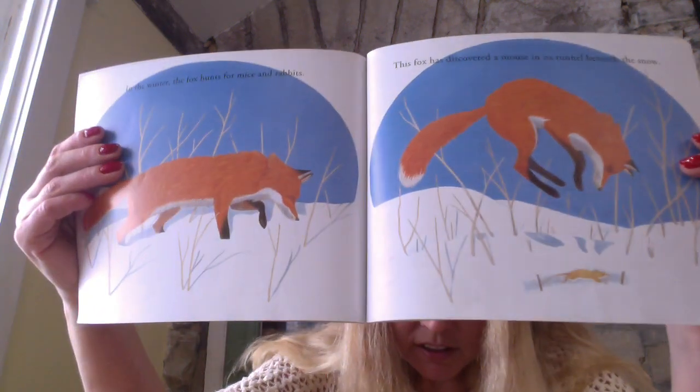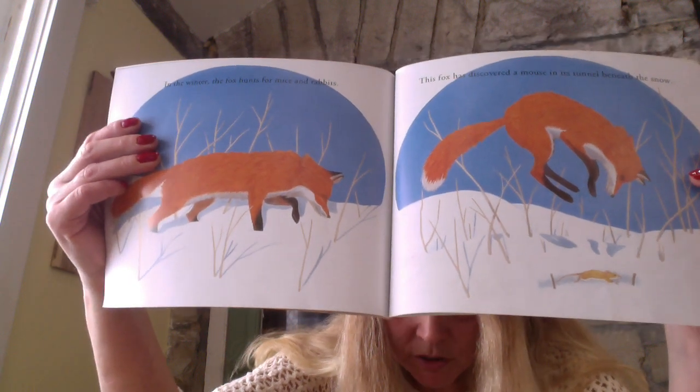In the winter, the fox hunts for mice and rabbits. So those mice and rabbits that are sticking around in the wintertime have to watch out because the fox is also hungry in the wintertime and he's looking for those mice and rabbits to eat. The fox has discovered a mouse in its tunnel beneath the snow. Uh-oh, see the poor little mouse in its tunnel? The fox is about to pounce on him.